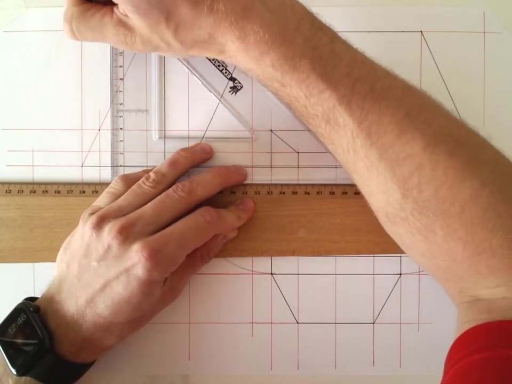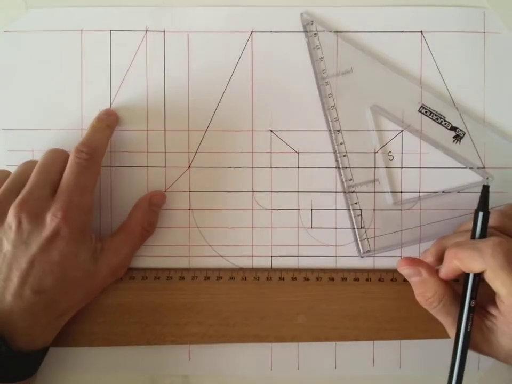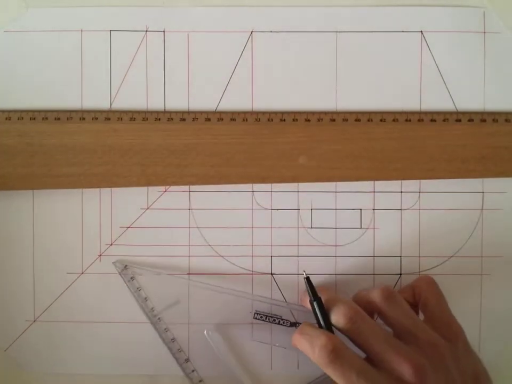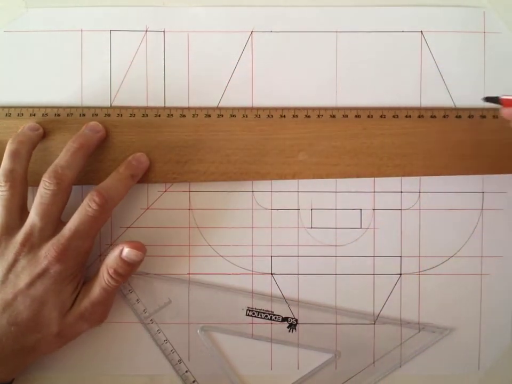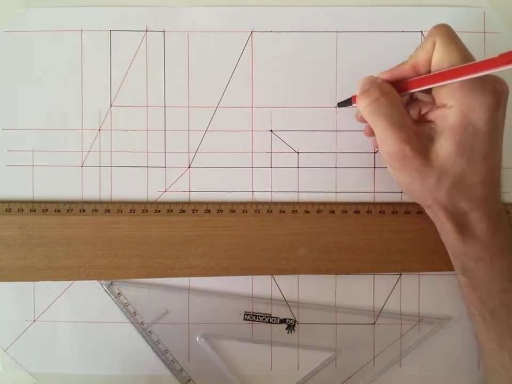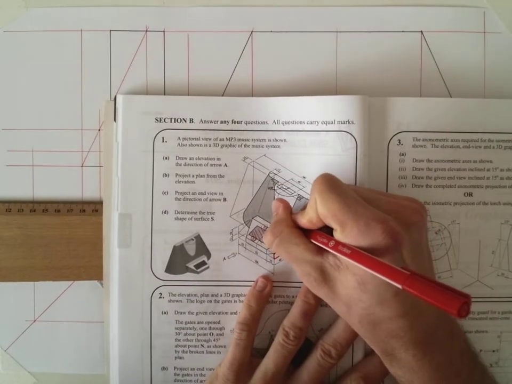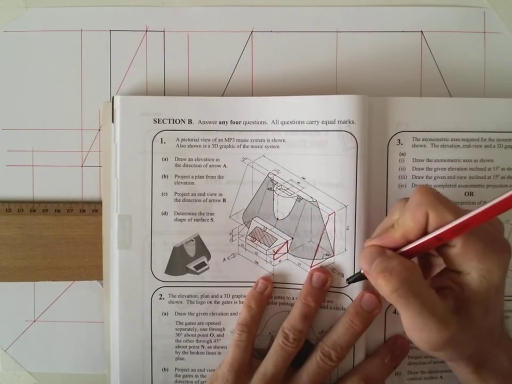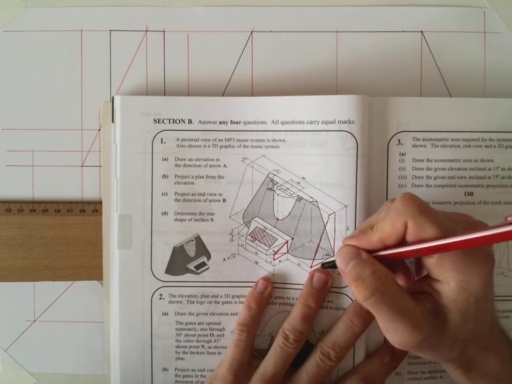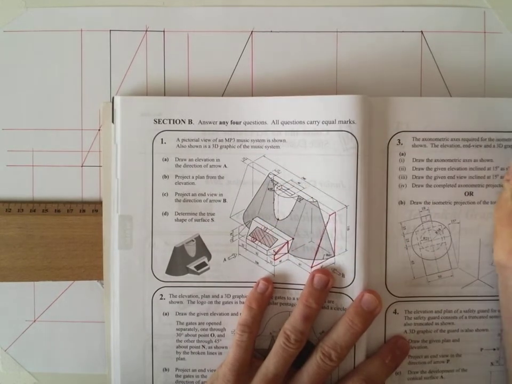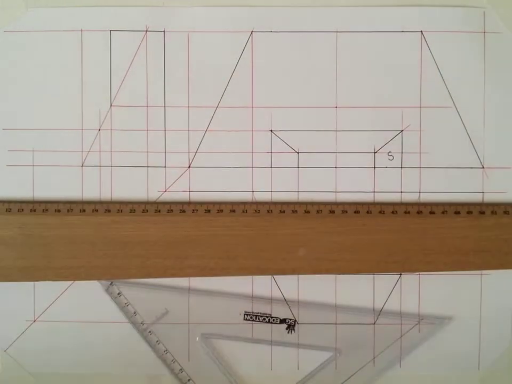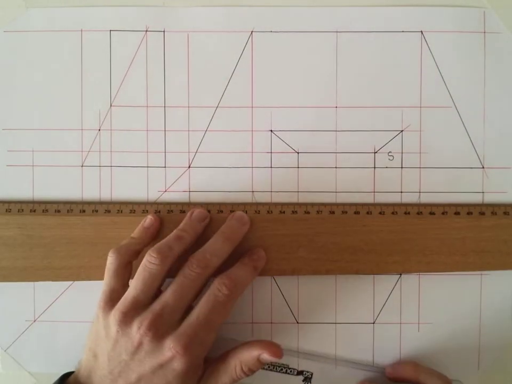Okay, and where it hits that slanted edge is also very important for our elevation, so I'm just going to bring that across straight away. So that point there represents this point here, so that's how far down that freehand curve comes. So what we're going to have to do is try to locate a couple more points to help us finish that freehand curve.